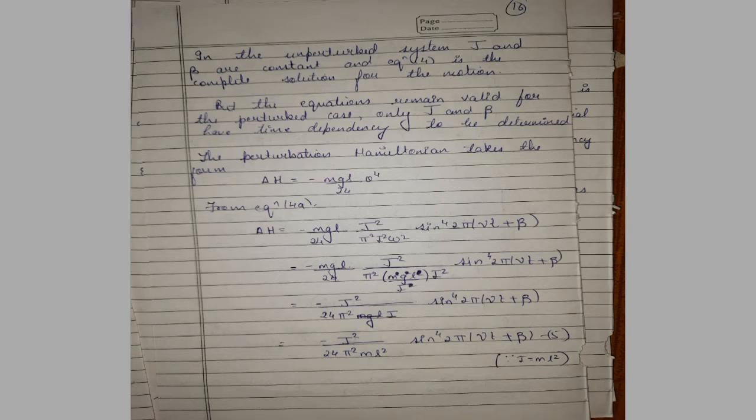So solving further, in the unperturbed system, J and beta are constant. When you consider the unperturbed system, the value of the phase angle and the action variable would be constant.